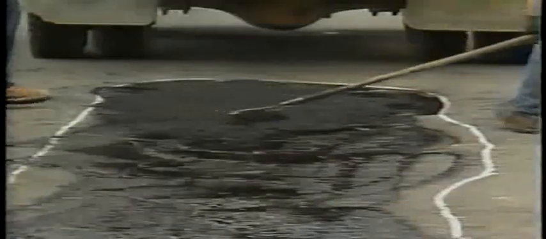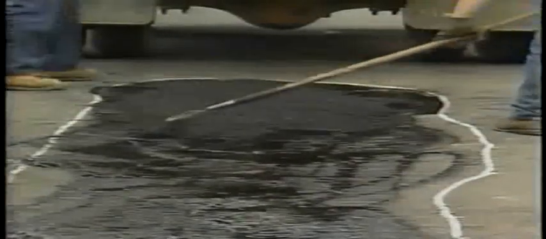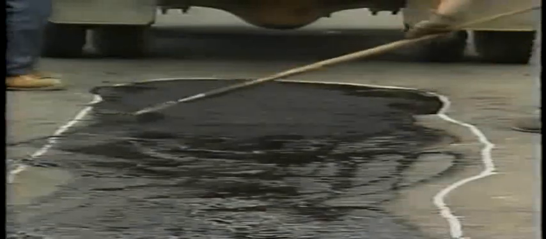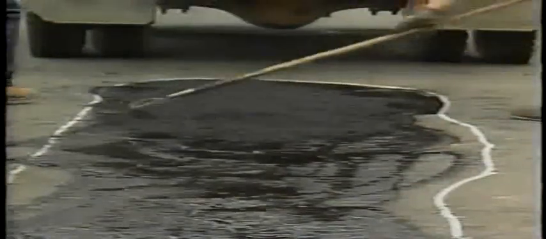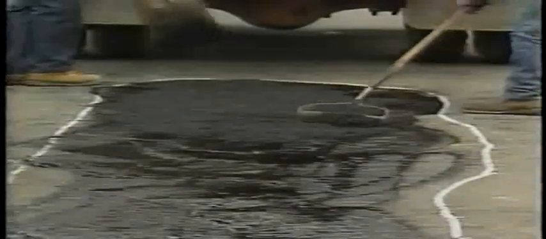Step 5. Spread the leveling layers and compact. The volume of the depressions determines the amount of mix to be used and where it should be placed. To spread the asphalt mix, use a rake for small areas or a motor grader for large areas. If the area being repaired is less than 8 centimeters deep, only a single leveling layer of asphalt mix is required.